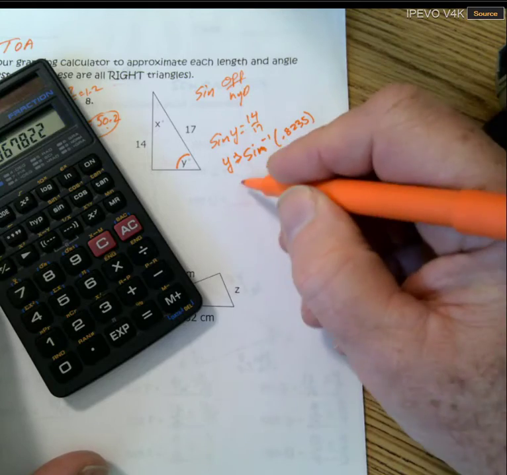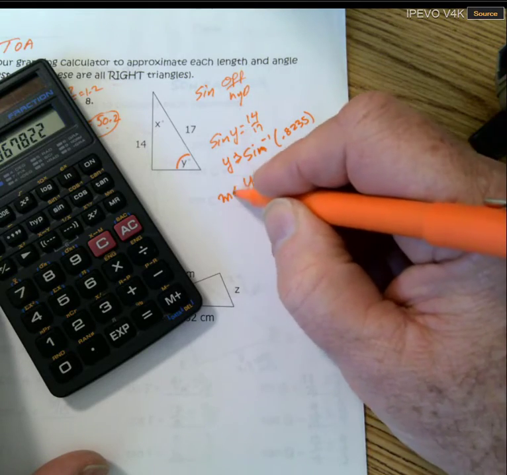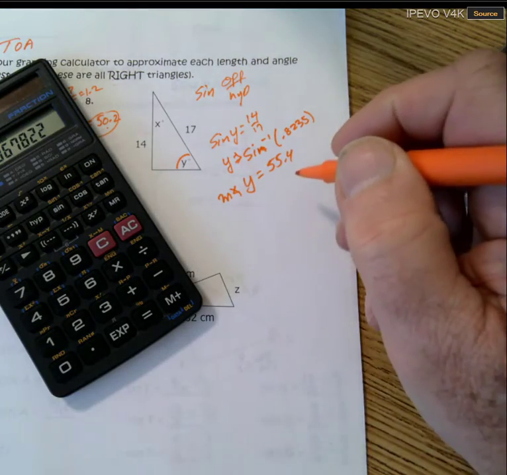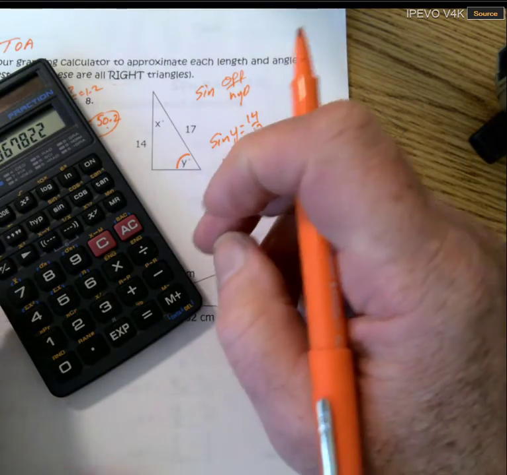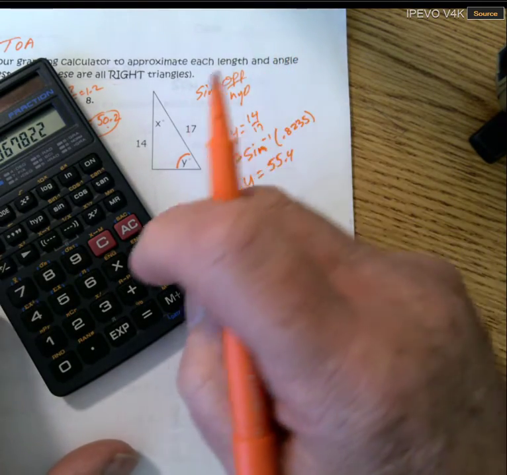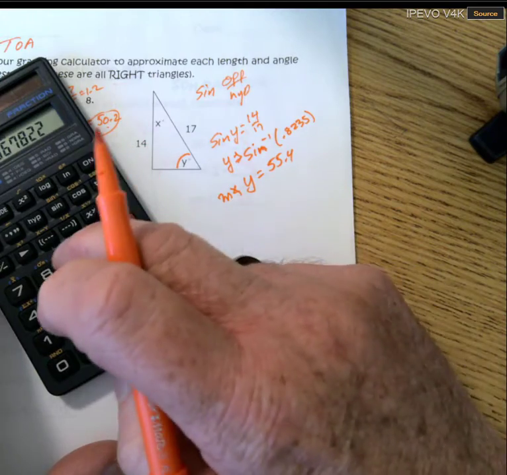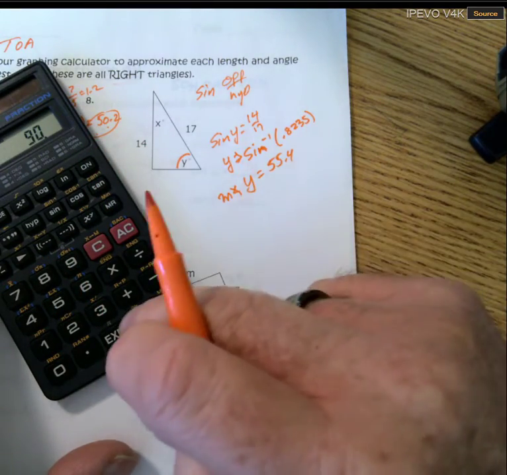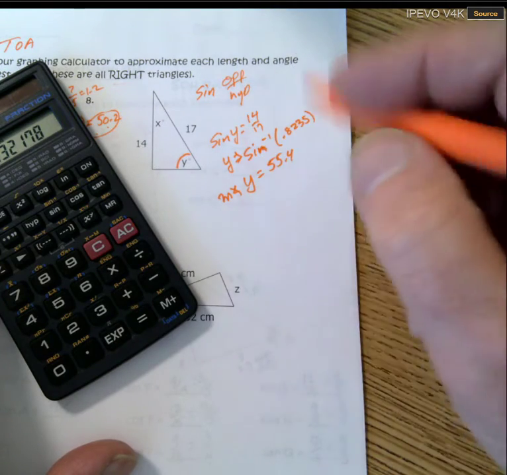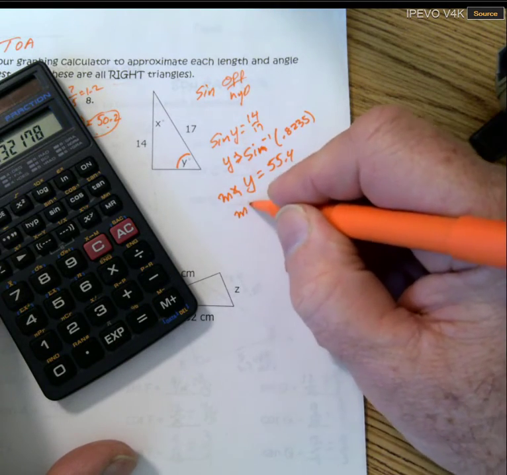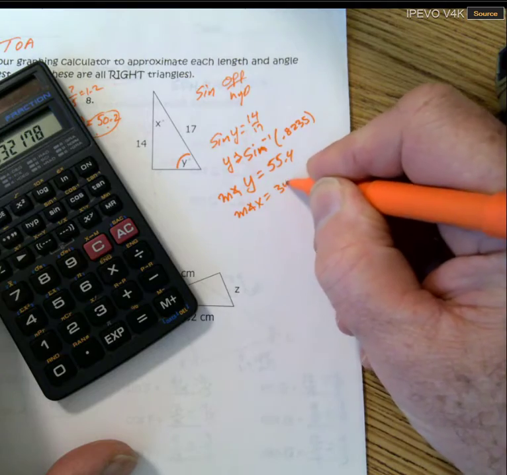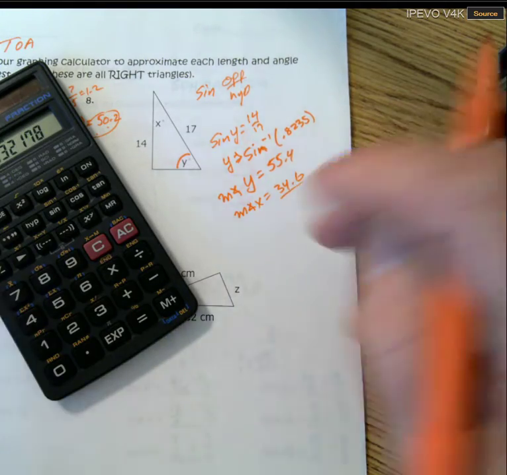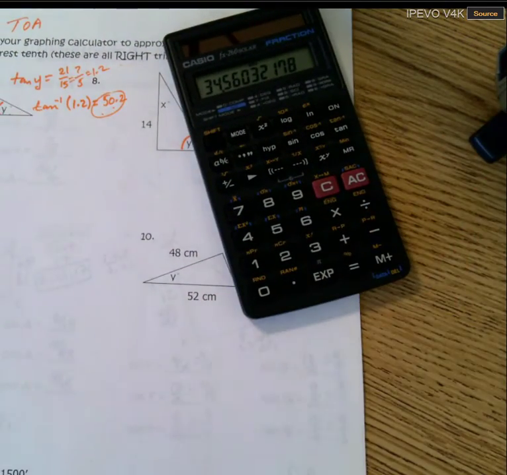So now if the measure of angle y is 55.4, if we subtract that from 90, we're going to find its complement, which is going to be angle x. And we get 34.6. And together these do add up to 90. Let's look at number 9.